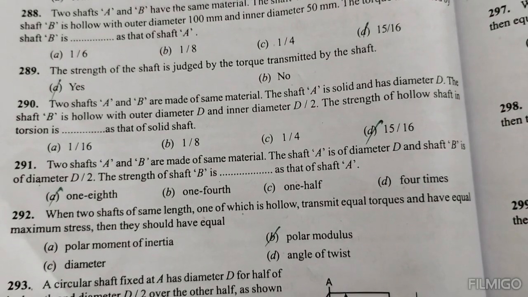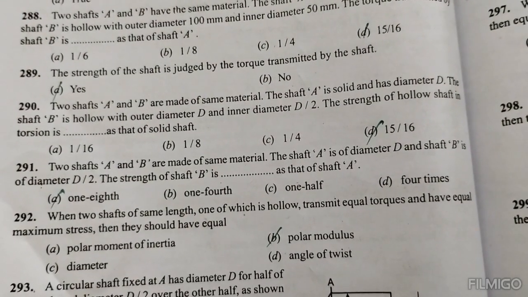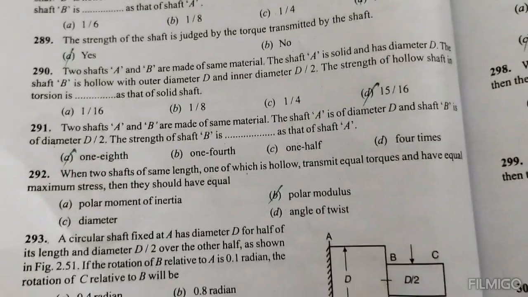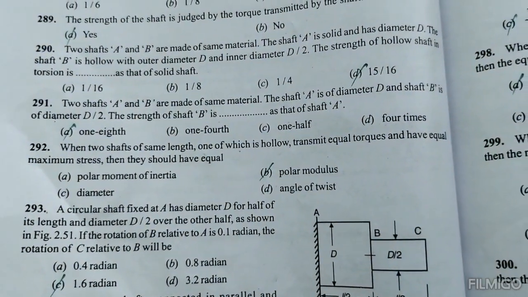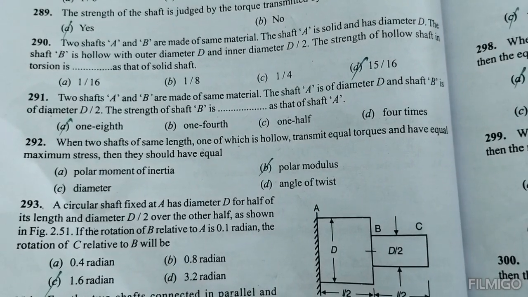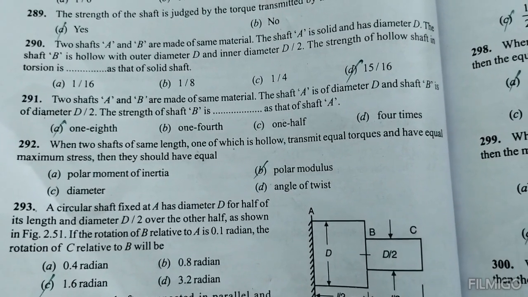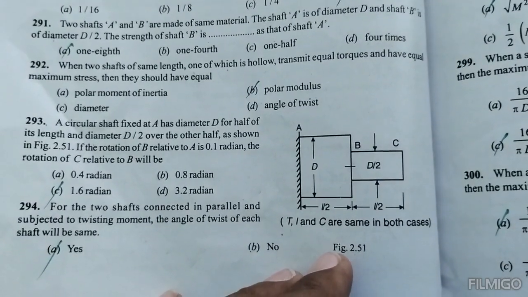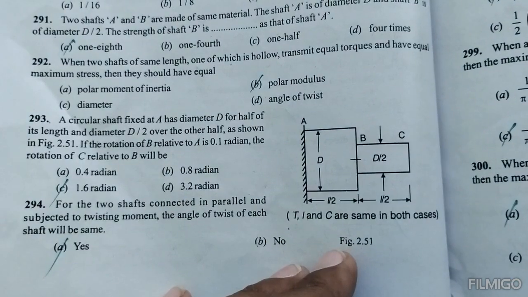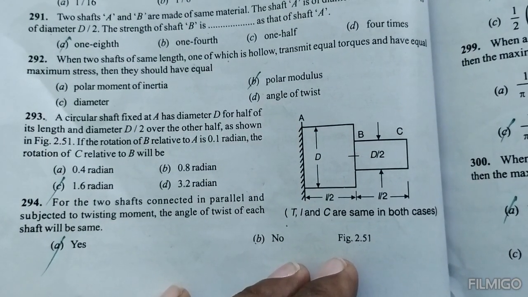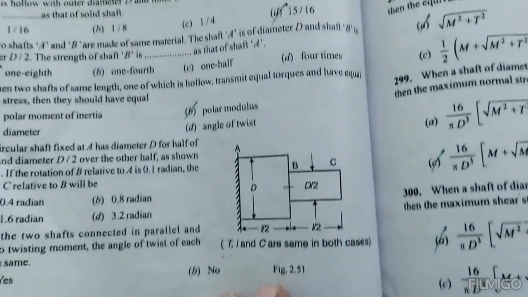Two shafts A and B are made of the same material, with inner diameter D by 2. The strength of shaft B as compared to that of shaft A is 1/8. When two shafts of the same length, one of them hollow, transmit equal torque and have equal maximum stress, then they should have equal polar modulus. For two shafts connected in parallel and subjected to twisting moment, the angle of twist of each shaft will be the same. Yes.